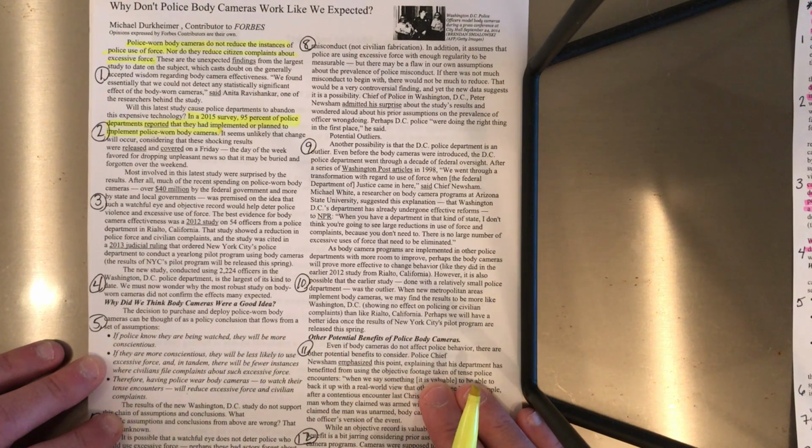After all, much of the recent spending on police-worn body cameras, over $40 million by the federal government and more by state and local governments, was premised on the idea that such a watchful eye and objective record would help deter police violence and excessive use of force. The best evidence for body camera effectiveness was a 2012 study on 54 officers from a police department in Rialto, California.